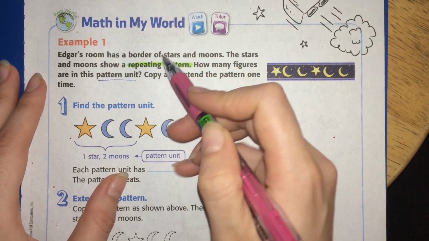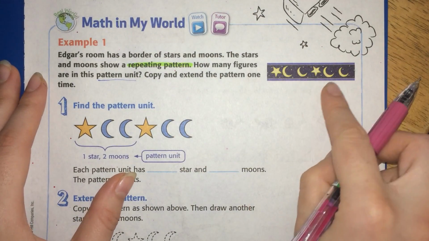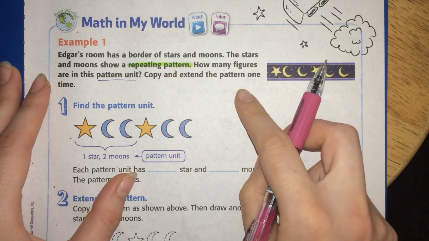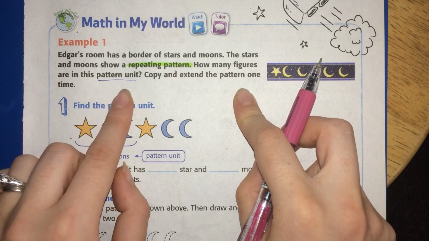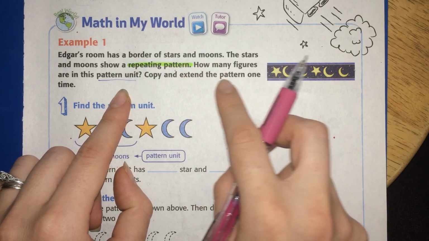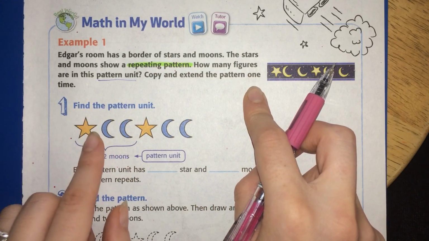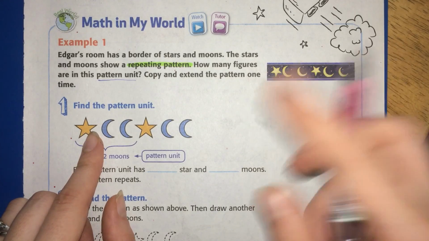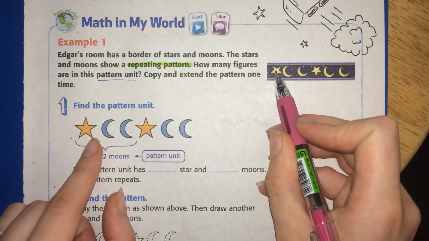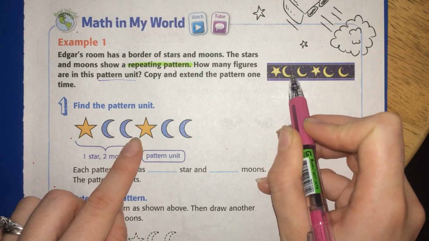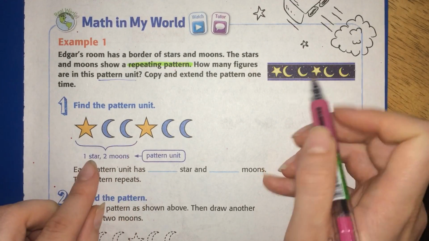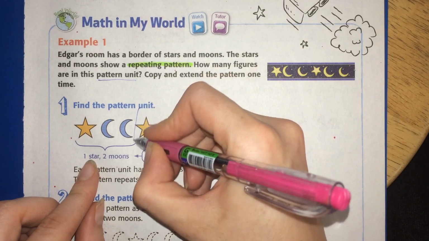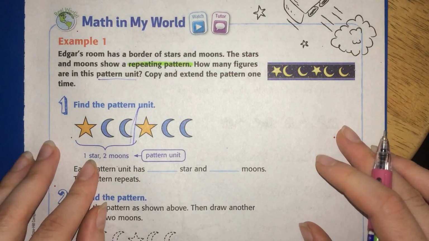Edgar's room has a border of stars and moons. The stars and moons show a repeating pattern. How many figures are in this pattern unit? Copy and extend the pattern one time. Okay, so the repeating pattern means a pattern that just keeps going over and over. It repeats. So we have star, moon, moon, star, moon, moon. So 1 star and 2 moons, that's the pattern unit, okay? This is where it starts to repeat.